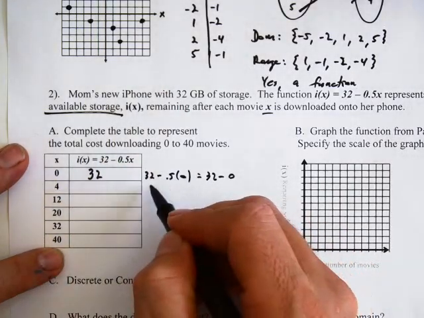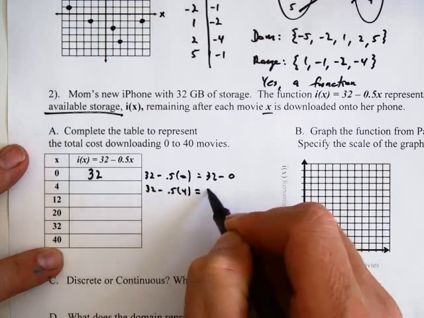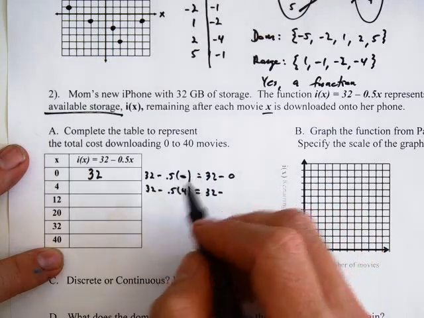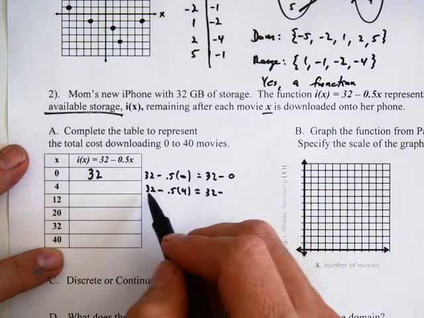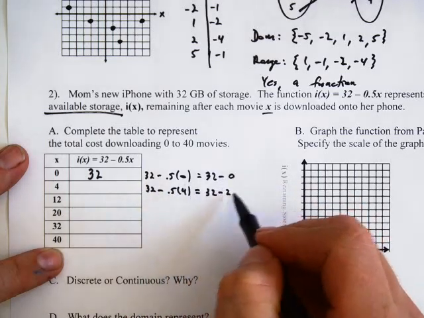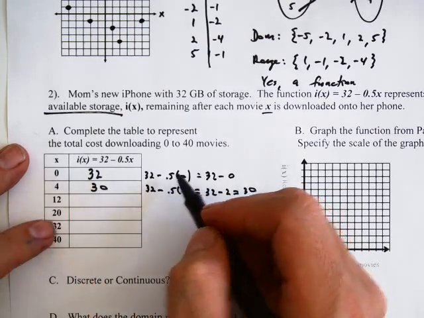Now let's plug in 4 for the number of movies. 32 minus 0.5 times 4. And hopefully you have your handy dandy calculator accessible. This is 32 minus 4 times a half, which is 2, so that's 30. So 30 gigabytes. And so on and so forth.